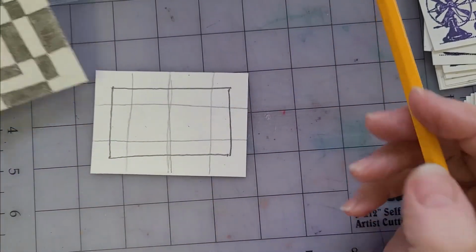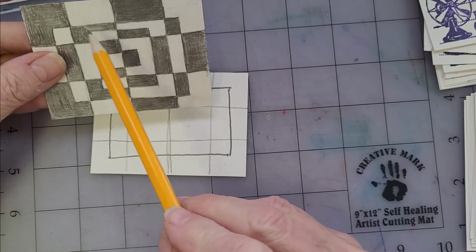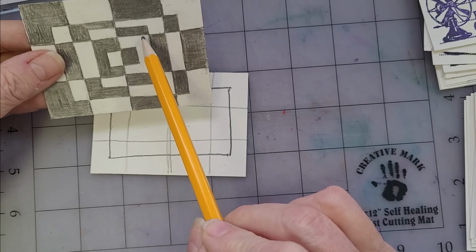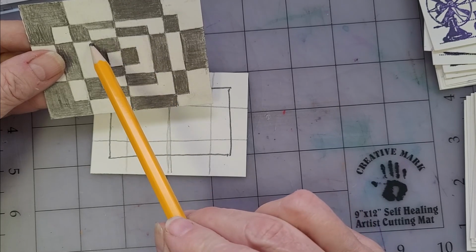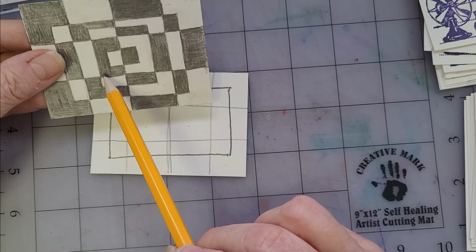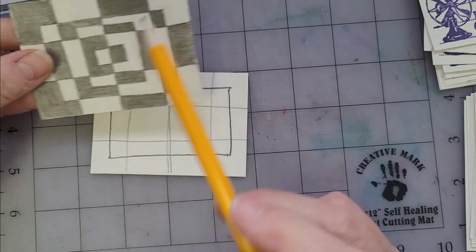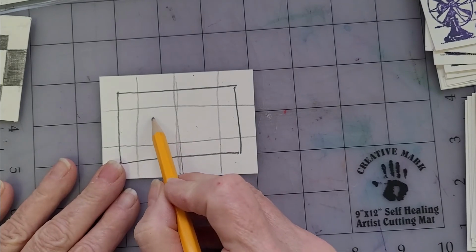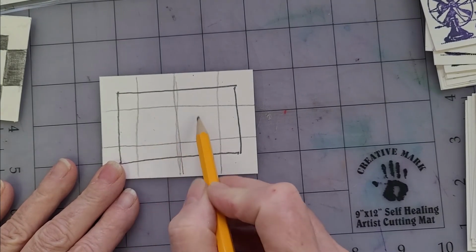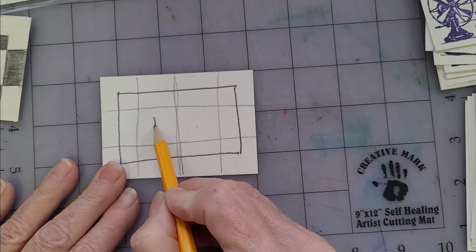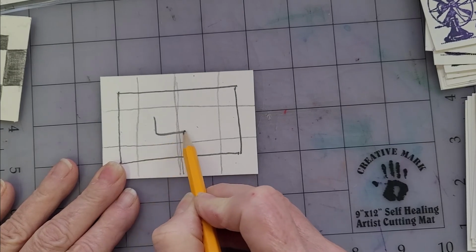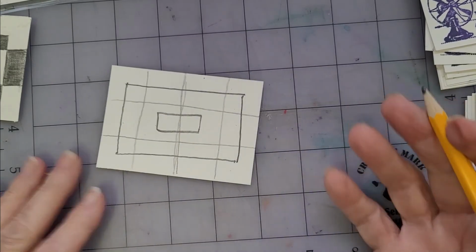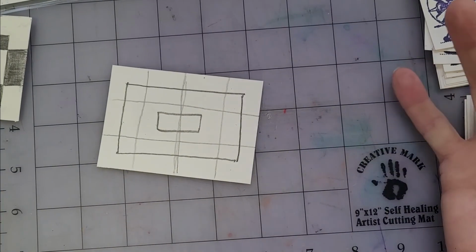Now let's see. We have another one. We got that one. And it looks like our next one is, was it just one more? Let's see. Yeah, it's just one more. So we're going to draw one more rectangle, and we're going to do it inside of these 2. So watch this. Boom. That is it. We are ready to begin.